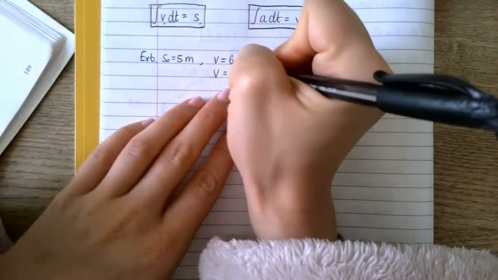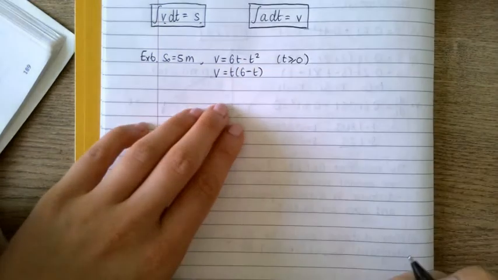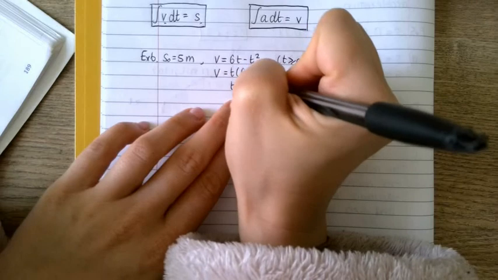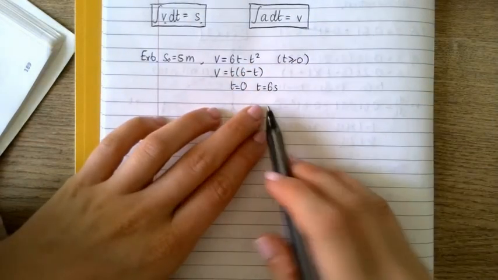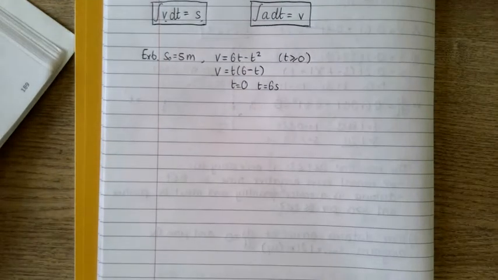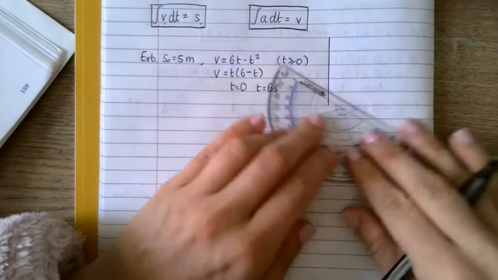If I factor out a t, I get my two solutions, t equals 0 seconds and t equals 6 seconds. So this plot is going to be crossing the axis at 0 seconds and 6 seconds.